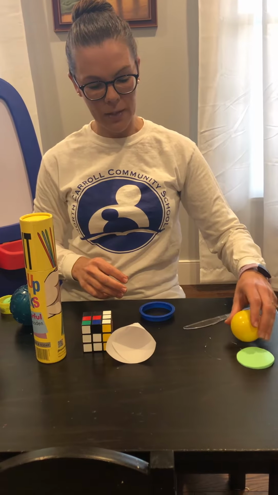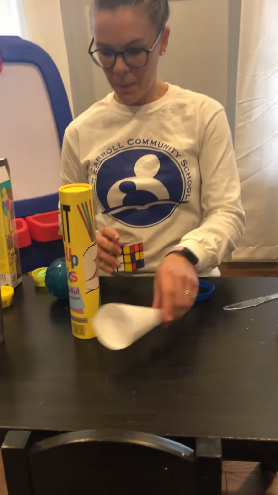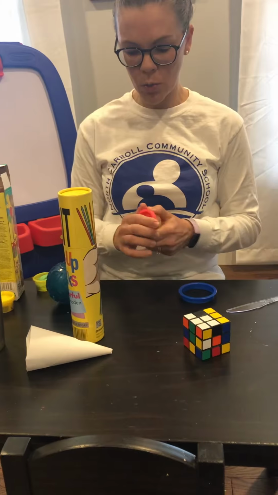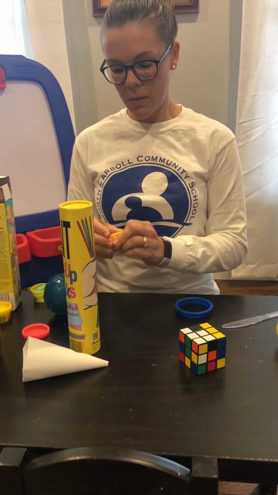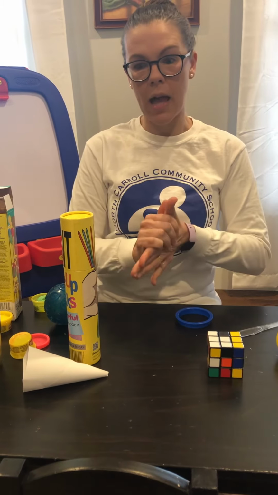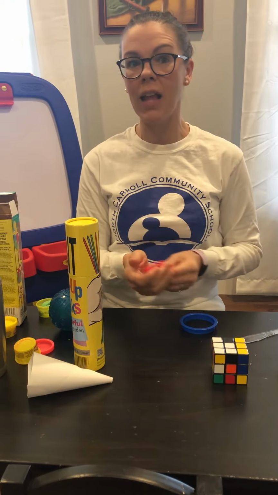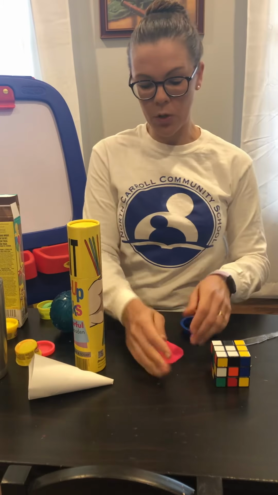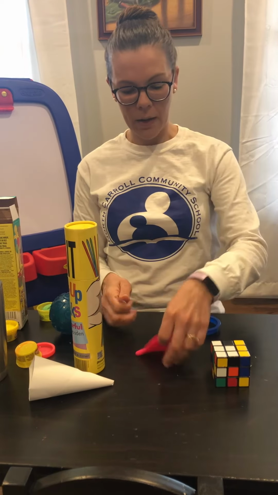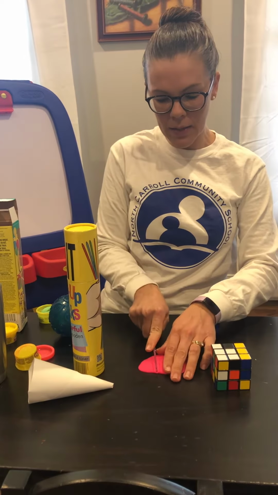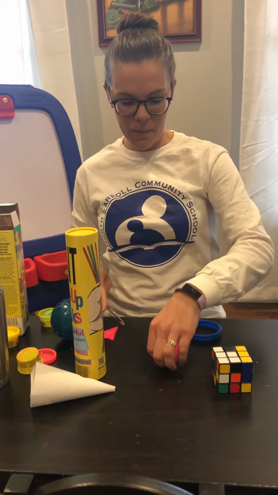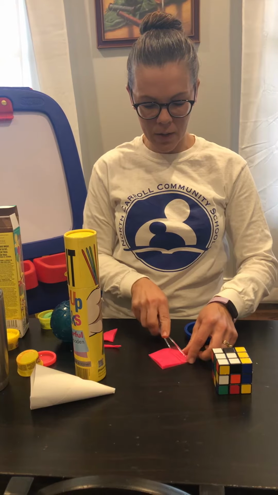I also want to talk about the difference between a cube and a square. So let me make my square here real quick. And most of the things around us are 3D shapes. You'll be able to find a lot of 3D shapes in your house, probably more so than even flat shapes. So sometimes people get confused about a square and a cube because they do have a similar look to them. So let me make my square here.